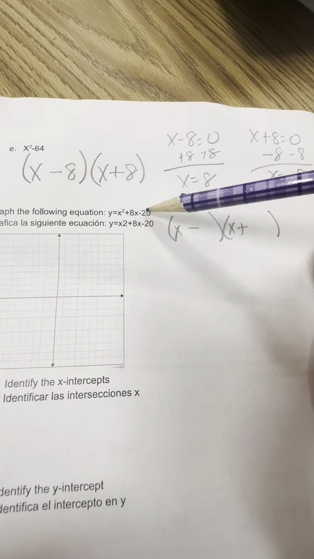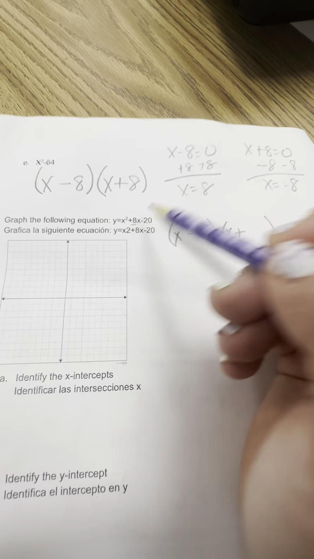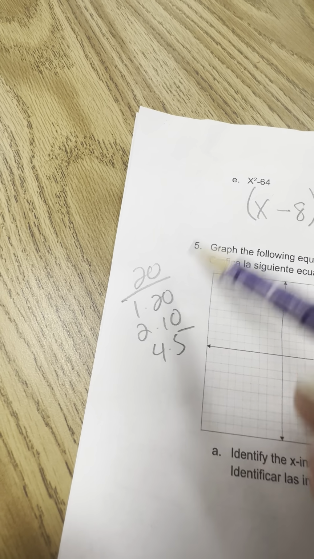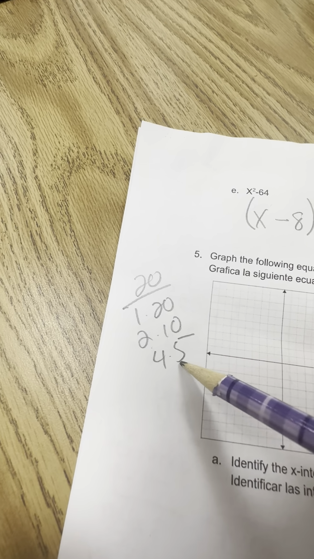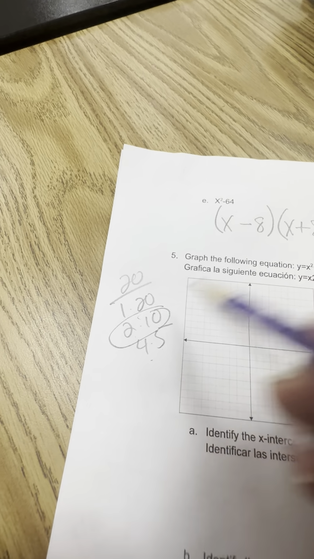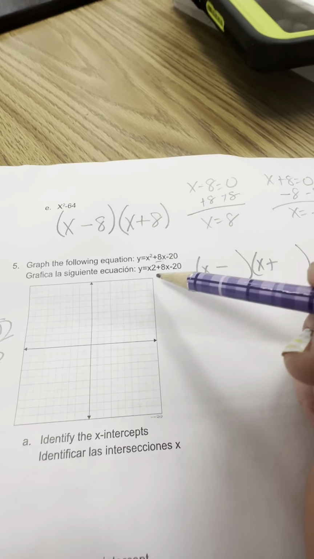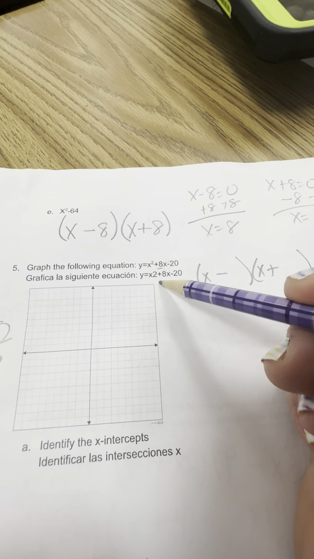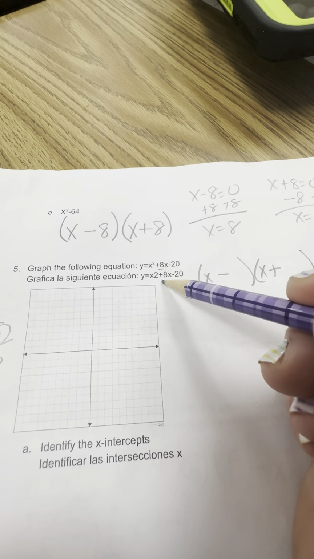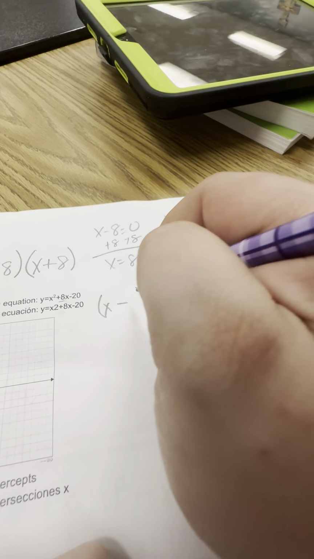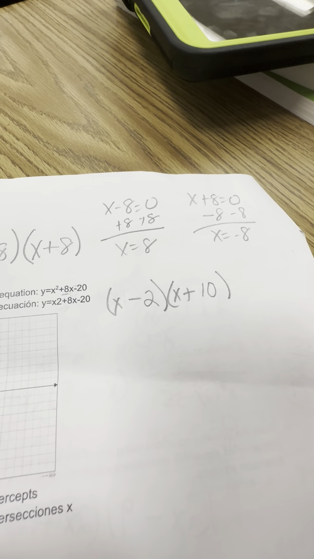Now I need to figure out which of my values have a difference of 8. Here, 20 minus 1 is 19, 10 minus 2 is 8, 5 minus 4 is 1. So the numbers that I need are 2 and 10. My symbol here is positive, which means that the symbol needs to go with the larger number. My larger number is 10, so 10 needs to go with the positive symbol.